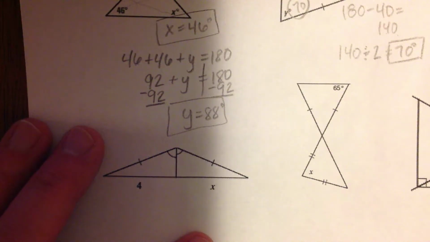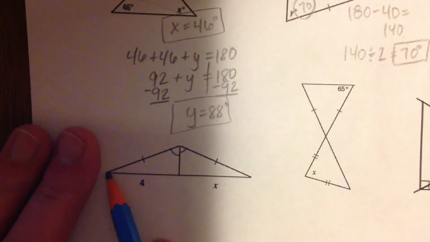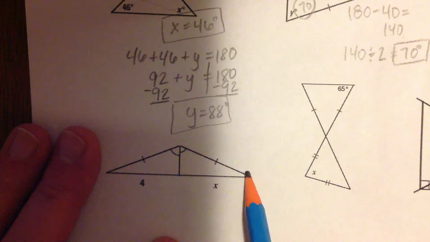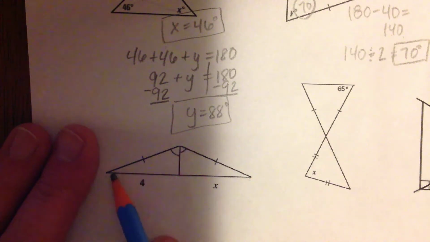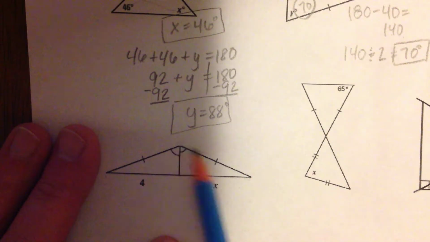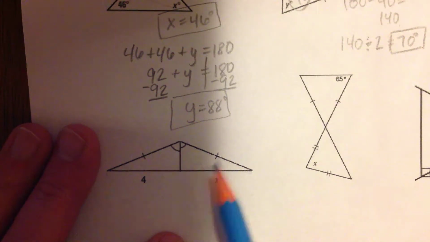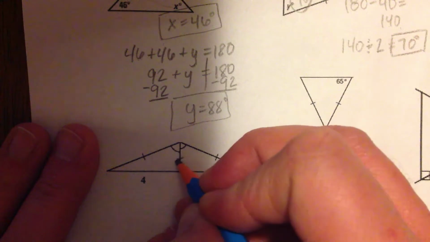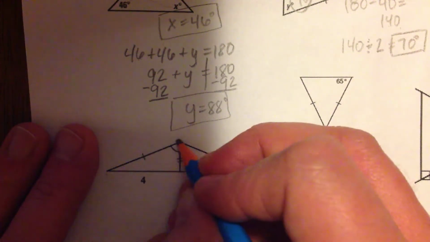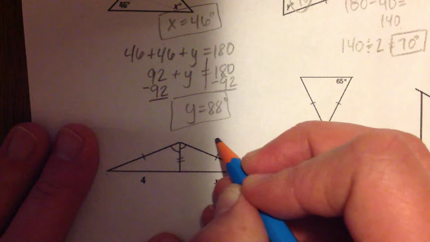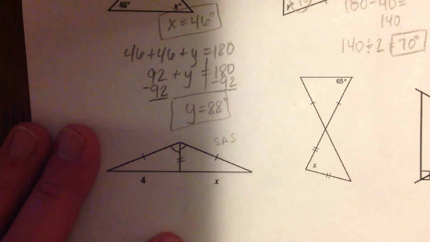Now, tricky here. I have a giant isosceles triangle. If you look, you see a giant isosceles triangle that is actually split into two smaller triangles. Let's use a little bit of logic, what we learned in this chapter. So I have a side and an angle, and what I know is that these are triangles that are touching each other. They share a side, which means they are congruent by the rule side, angle, side.